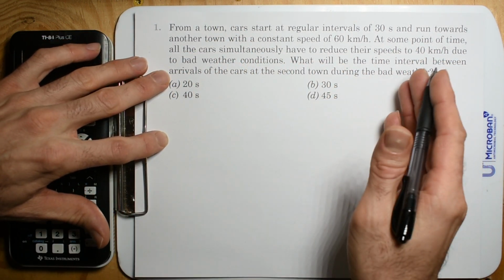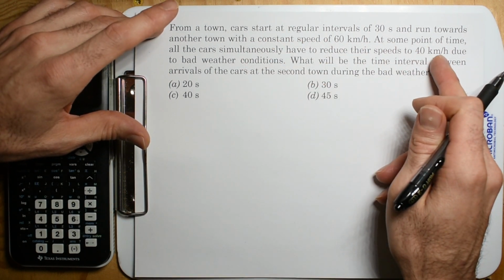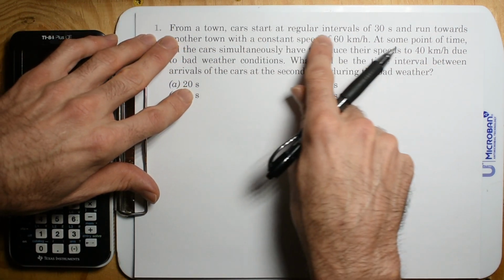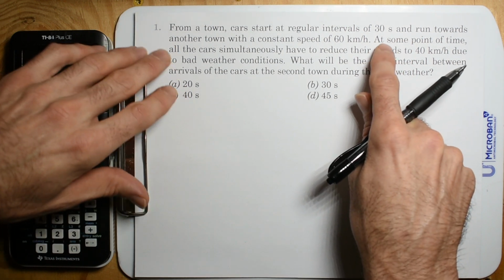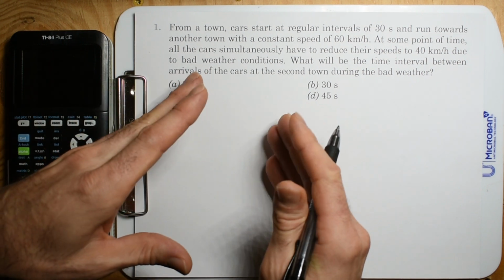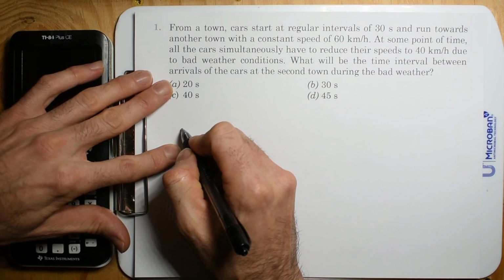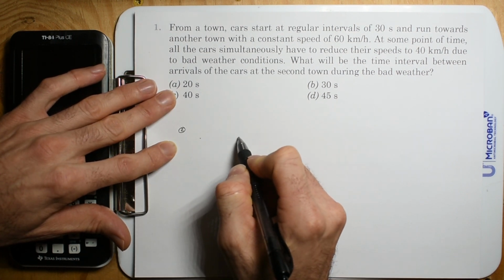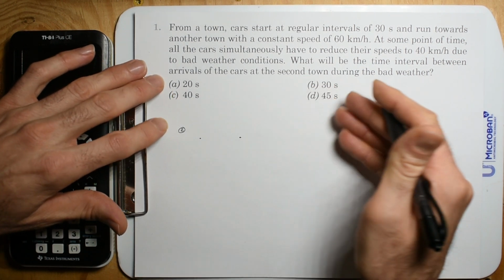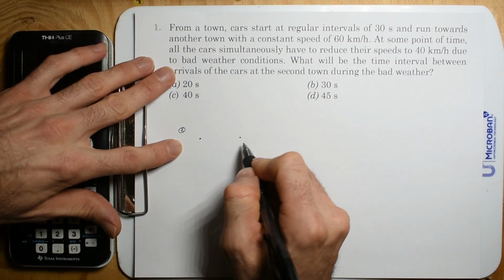Okay, so let's do this. Cars start at regular intervals. The other thing that's not said here is, are all the cars actually on the track? Have they actually started? Because if I have two cars, did both cars actually start going? And sometimes this is the process of coming up with the extremes.